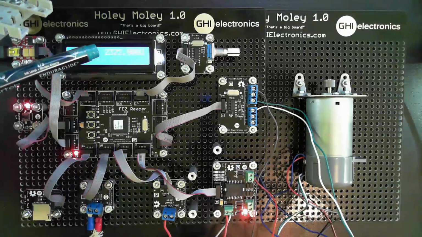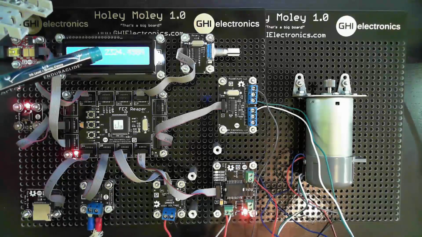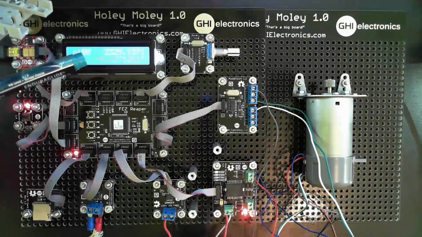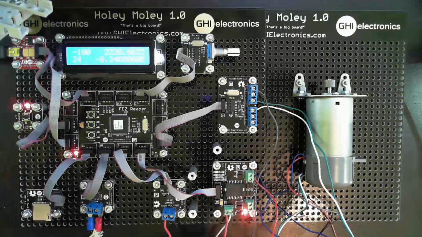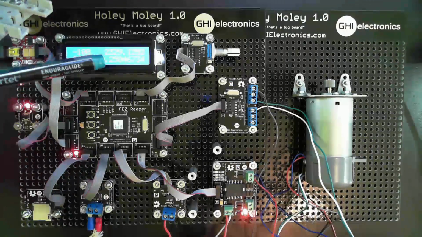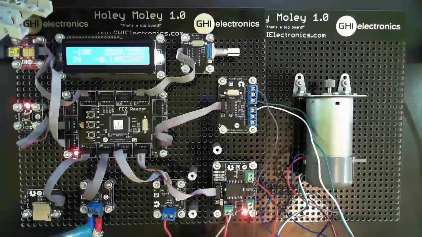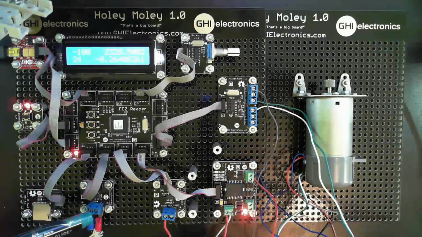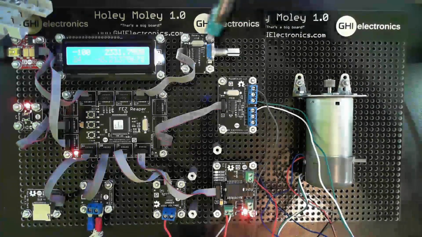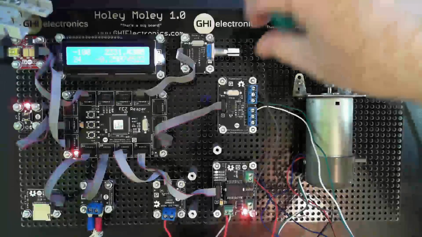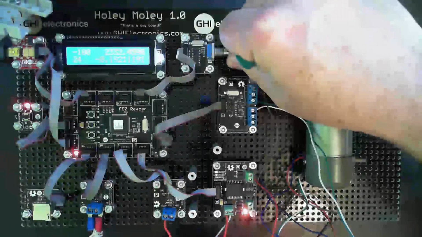Our RPM is 2,324 RPM. Chip temperature is 24 degrees, but I'll show you that here in a second. We haven't got that hooked up, and there's the current usage. So here's our thermocouple module. This is our current module, and we've got it in series with the power supply coming into the motor. This is our rotary control for our digital power speed control, so we can operate that.